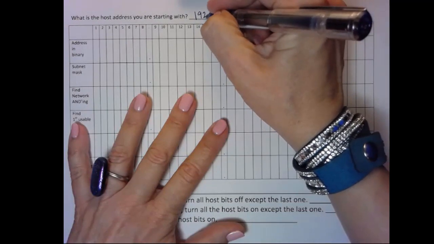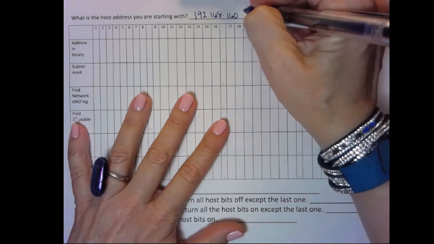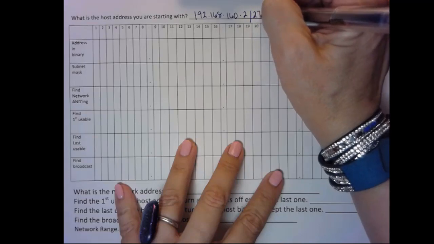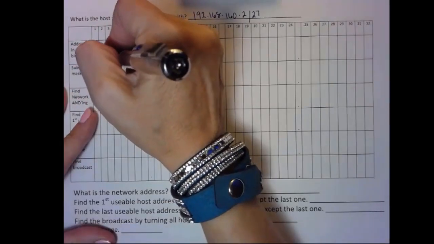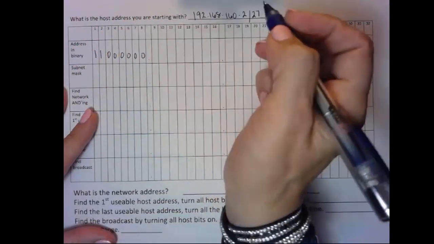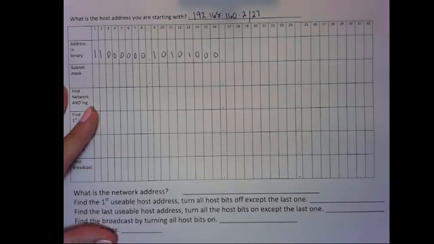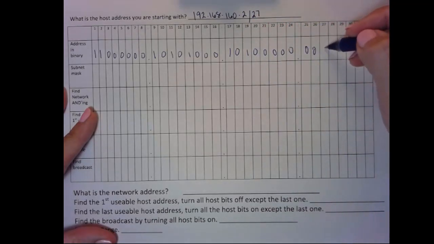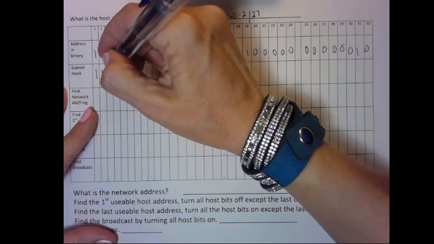So let's do a 192.168.160.2 slash, we'll do a 27. So I'm going to go through this one kind of quickly because, again, this is a similar address to what we've been doing each time now. Okay, and we know that this is going to stay, or the subnet mask, well, let's see.